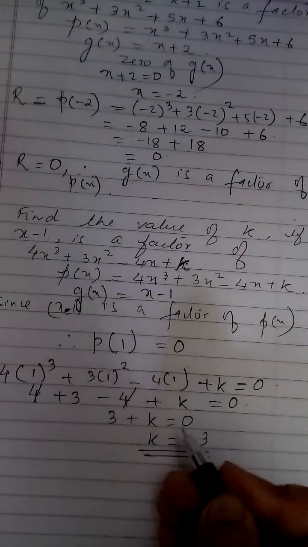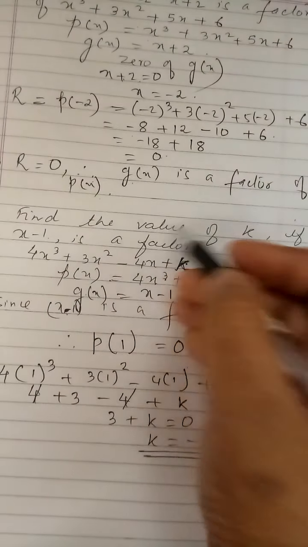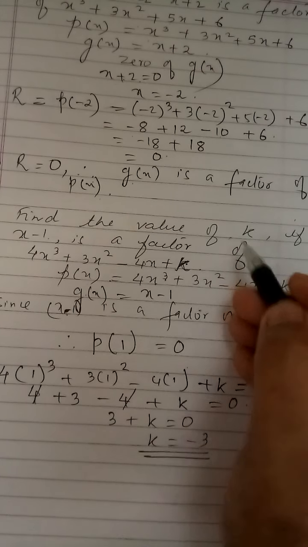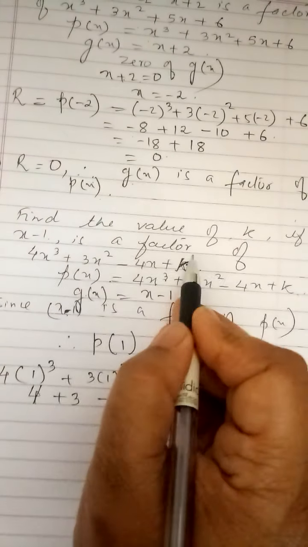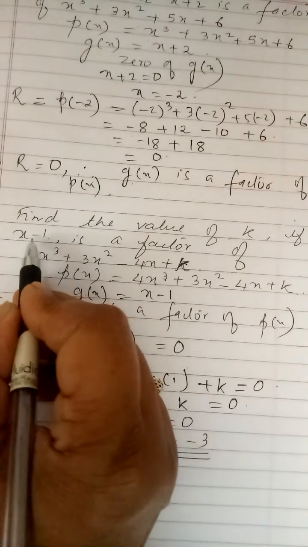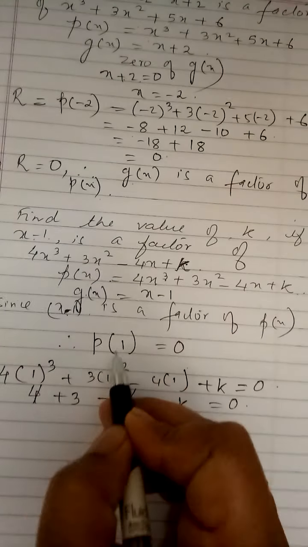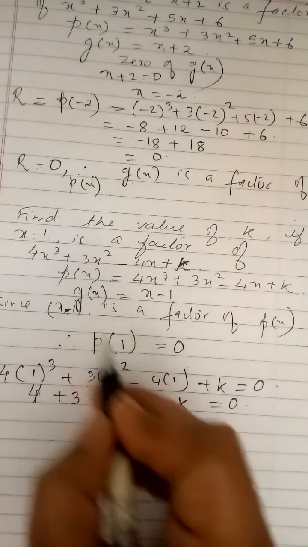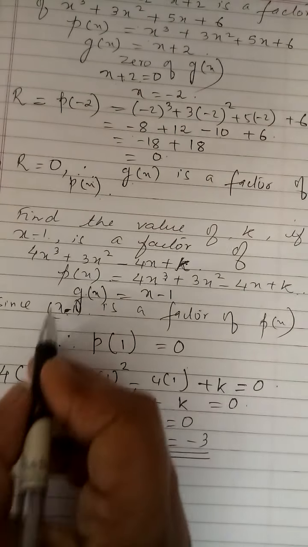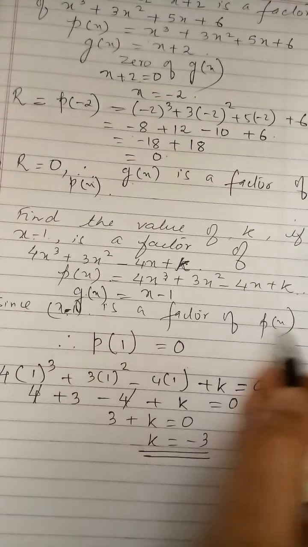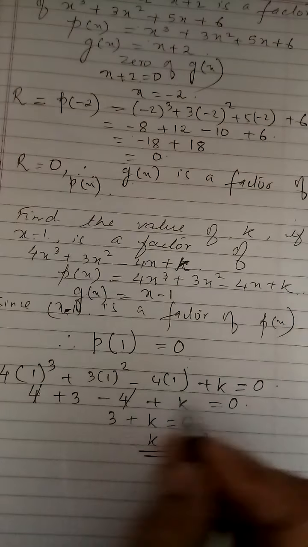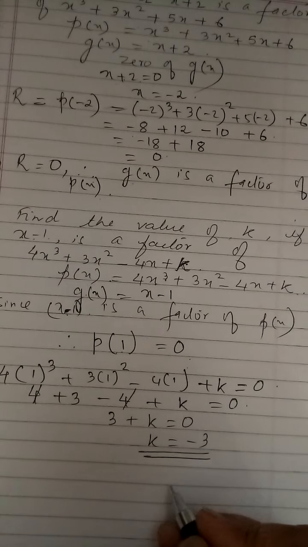Is that clear? So when you have to find the value of any unknown, it can be k, it can be written as a, b, c, anything. If you're given that this is a factor of the given polynomial, you will find the remainder by changing the sign. If there is a minus sign, you will put a plus. If there is a plus sign, you will put a minus, and you will equate it to 0. Why equal to 0? Because it is a factor. Whenever it is a factor, this will always be equal to 0 by the factor theorem. You will solve it and you will get the value of k.